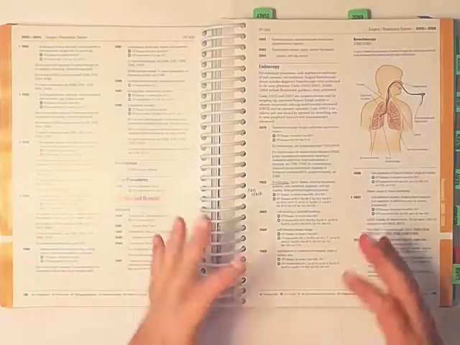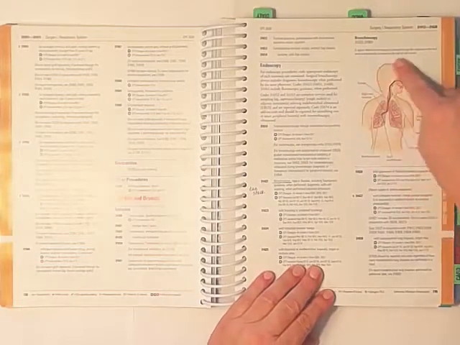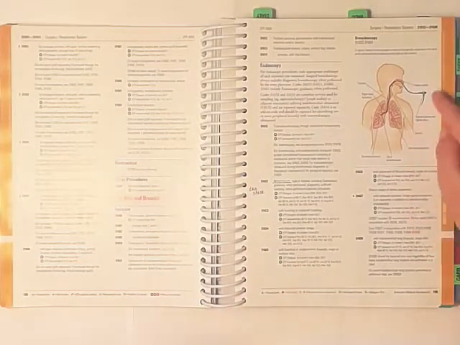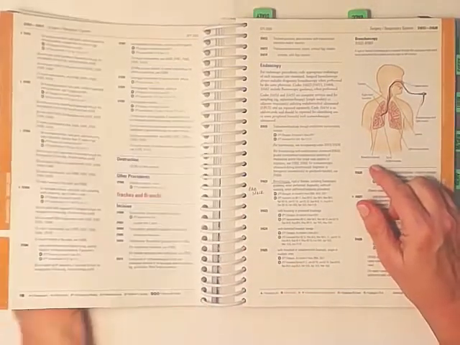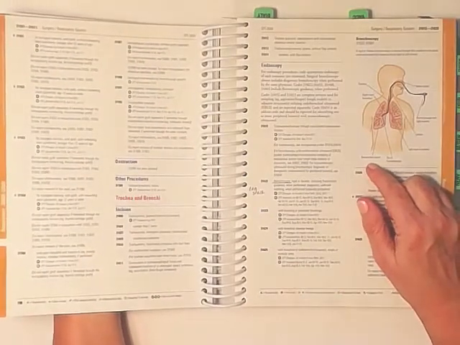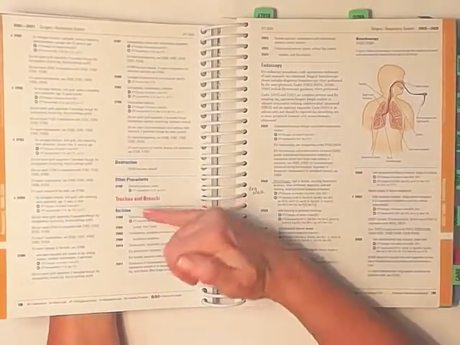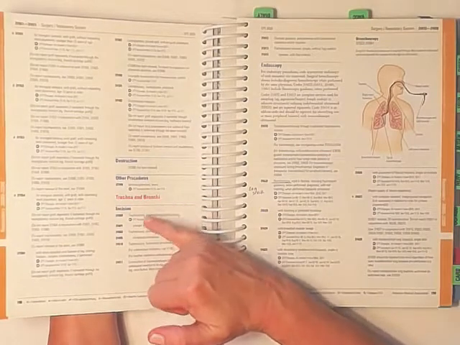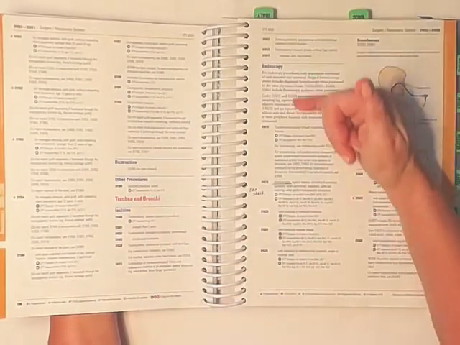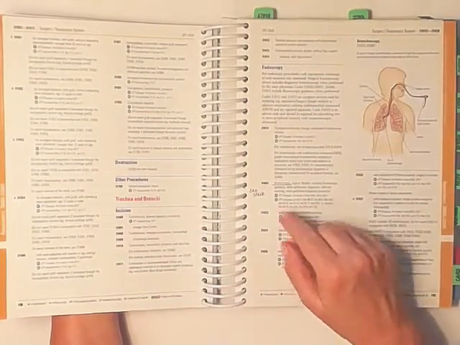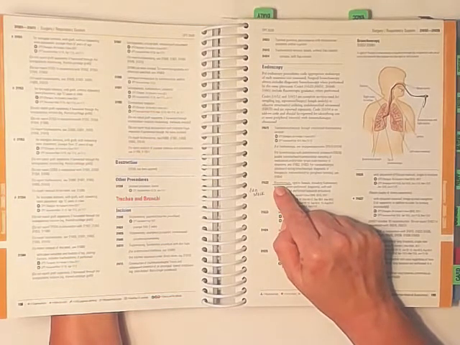Trachea and bronchi, again, we have really good pictures that kind of give you a visual of how different procedures are done. I know that glares, I gotta keep my hand under there. So under your body part, we've got incision, we have endoscopy. This is where you're gonna find all of your bronchoscopies.